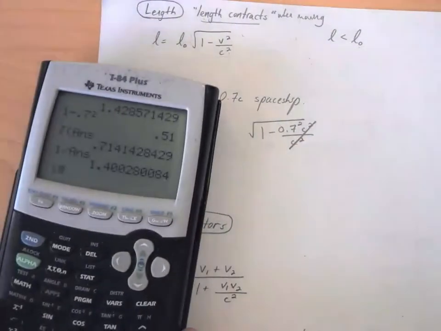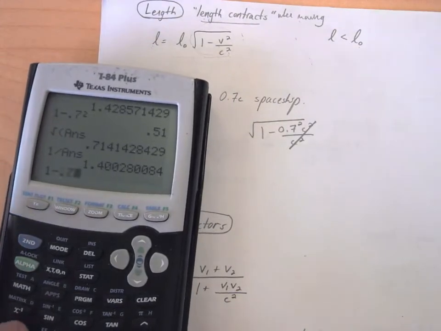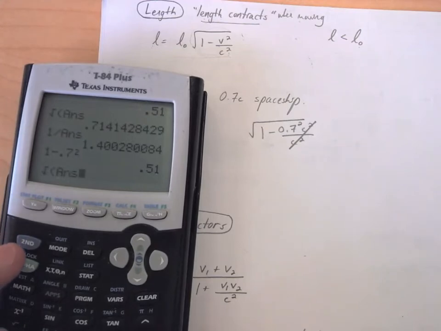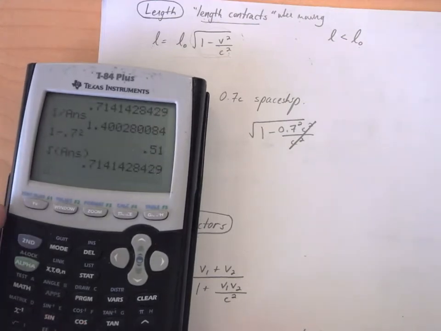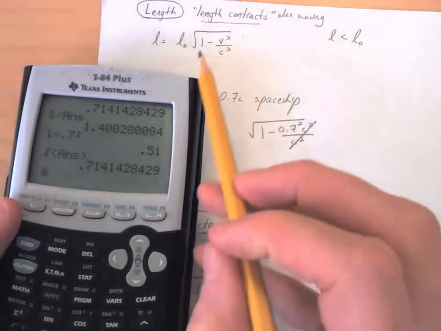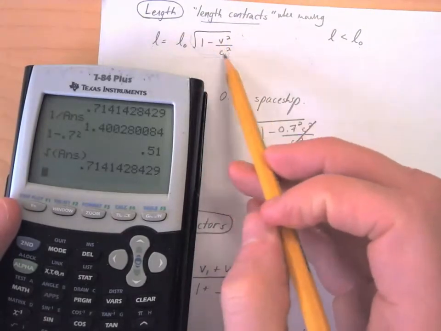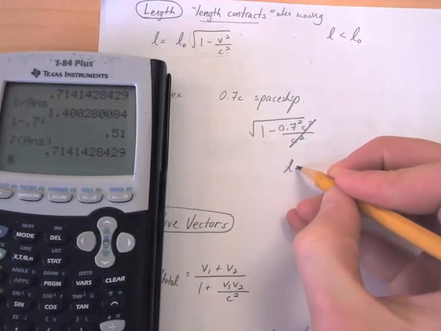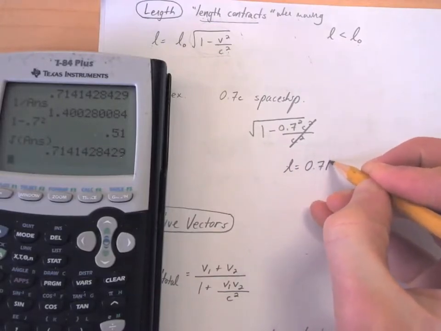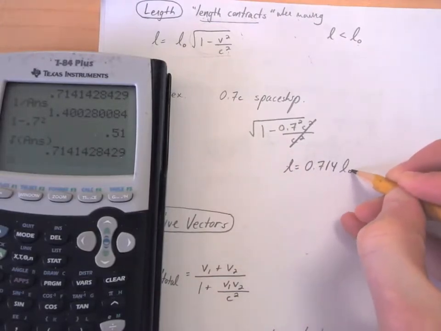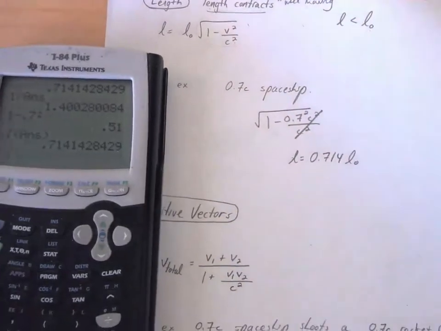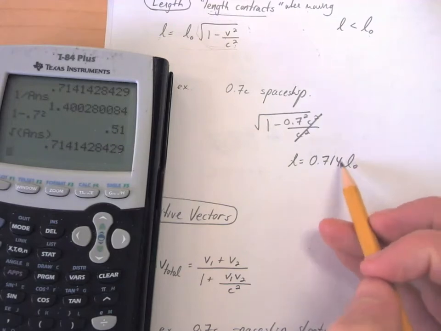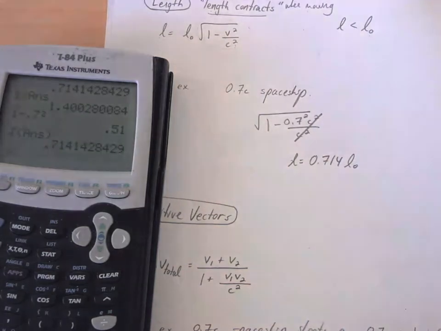So it's 1 minus 0.7 squared, and the root answer is 0.714. I'm not going to do 1 over that because this time it's on the top. So L is 0.714 times L naught. The length contracts to 0.714 times the original length if it was not moving.